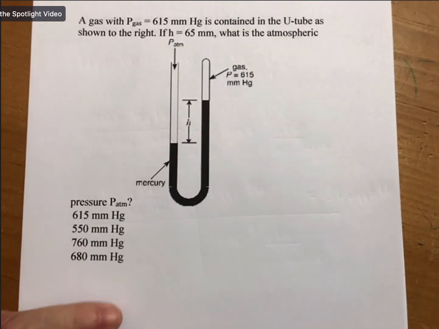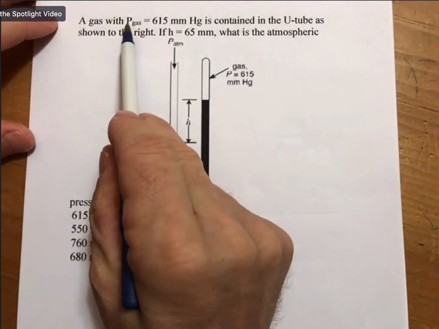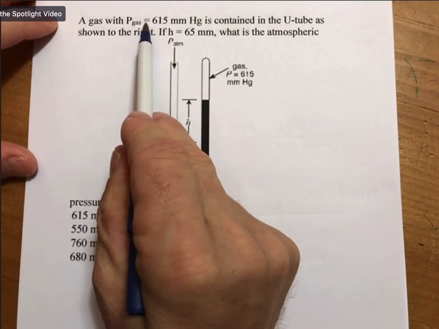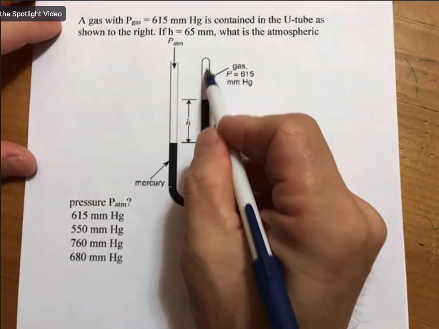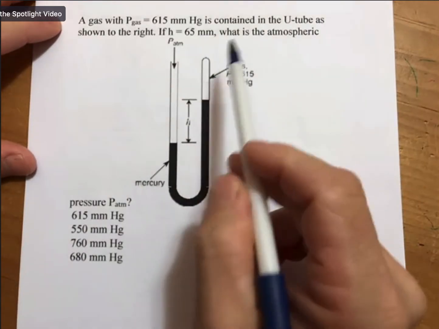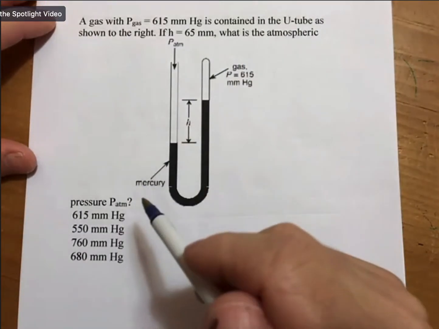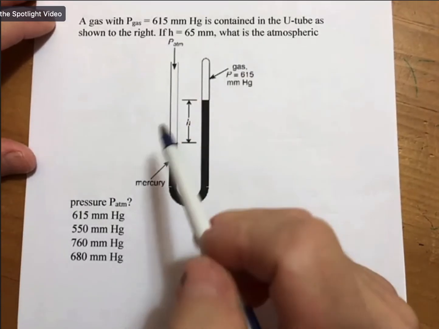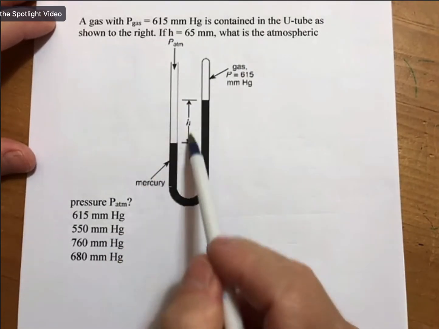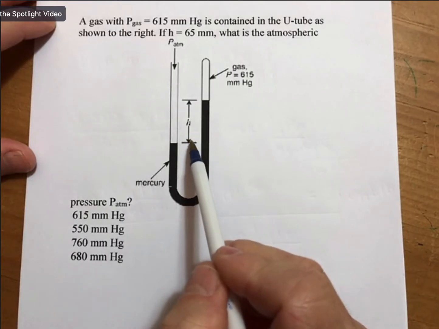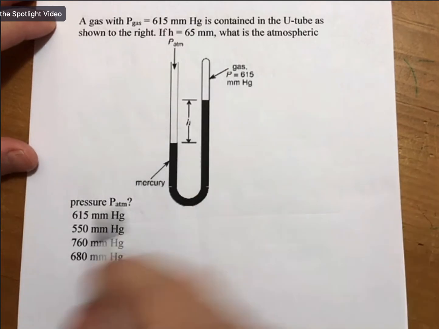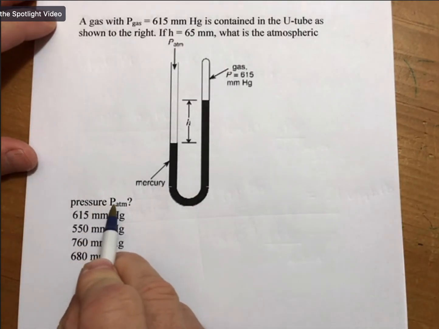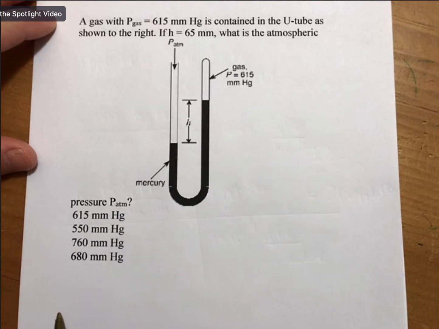A gas with partial pressure of the gas equals 615 millimeters of mercury, and here's the gas, by the way, in this little area, is contained in the U-tube as shown to the right. If the height here is 65 millimeters, what is the atmospheric pressure? There it is at the bottom, pressure of atmosphere. And this is going to be a multiple choice question.